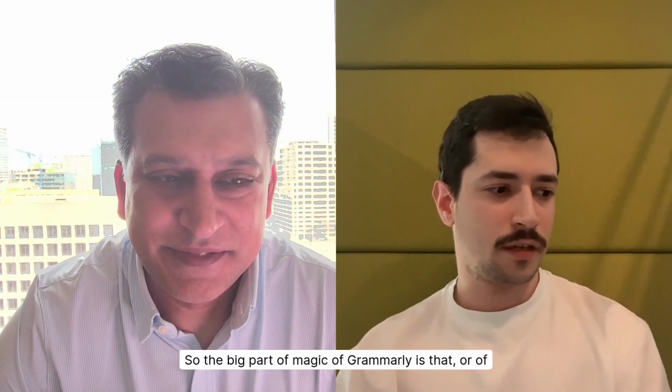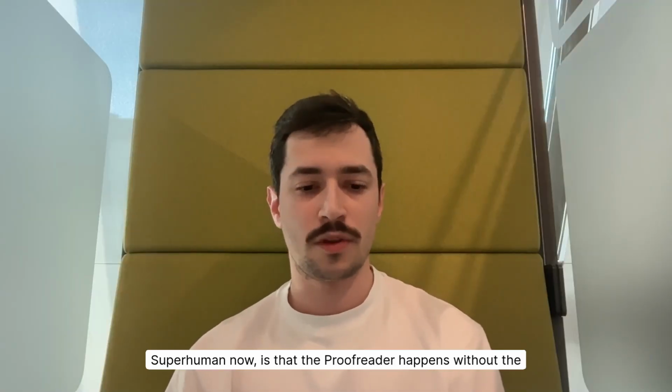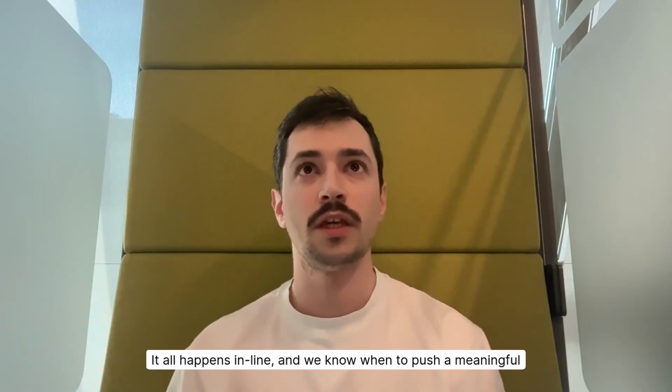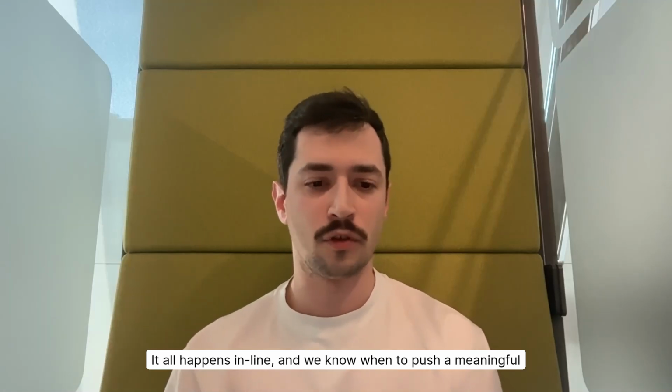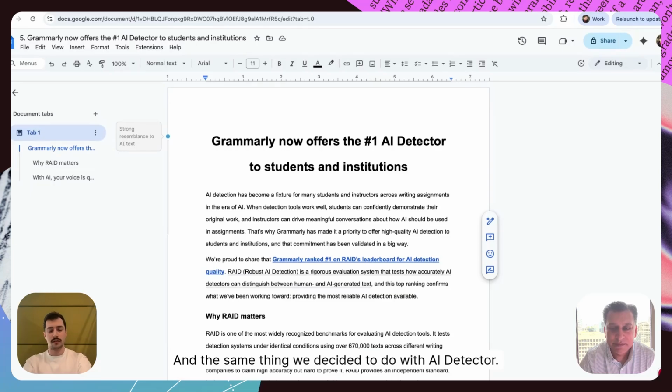Exactly. So the big part of the magic of Grammarly, of Superhuman now, is that the proofreader happens without the user really actively going and requesting it. It all happens inline, and we know when to push meaningful information to the user. The same thing we decided to do with the AI detector. So we check in the background if the text contains any significant AI, and if we find some, we proactively notify users. Users don't have to go and click anywhere for that. They get a notification immediately in any surface they write.